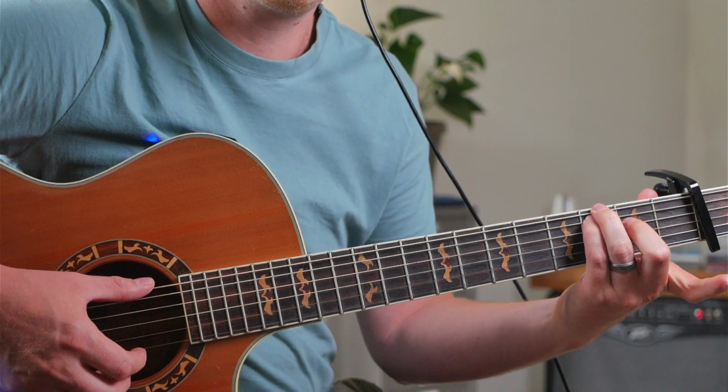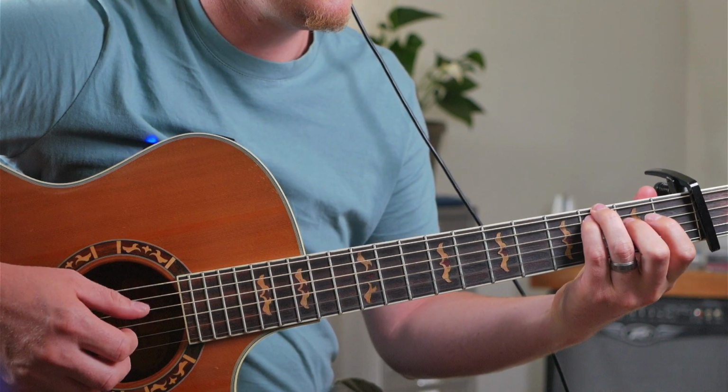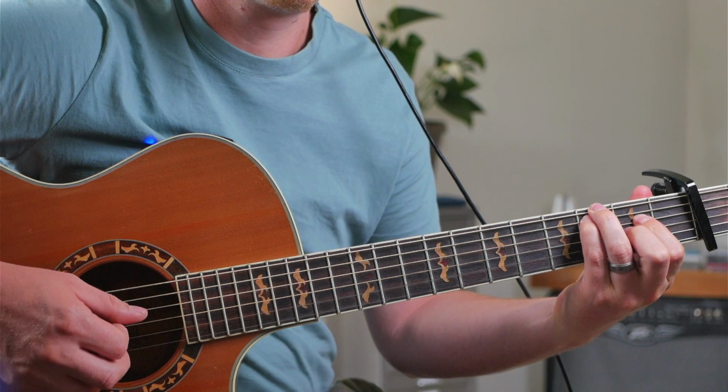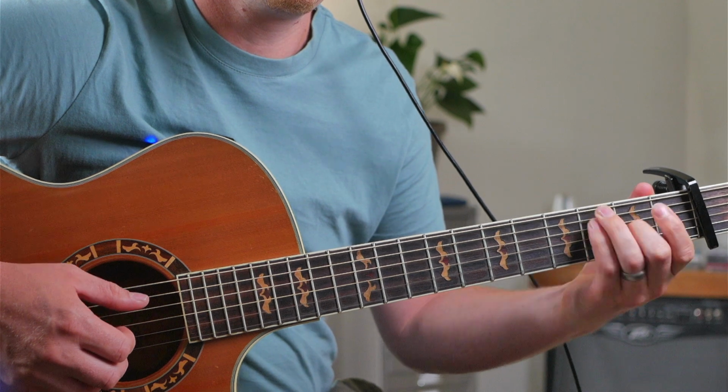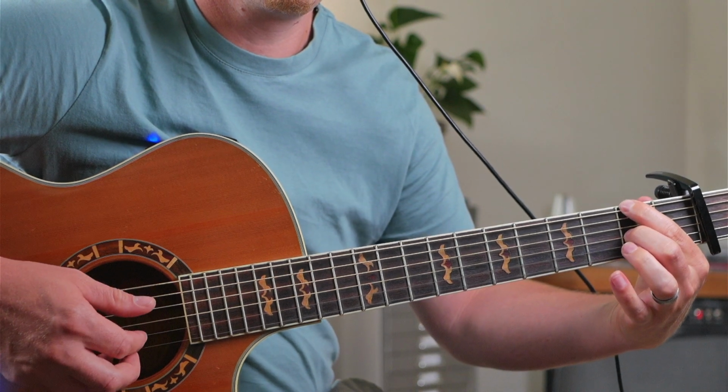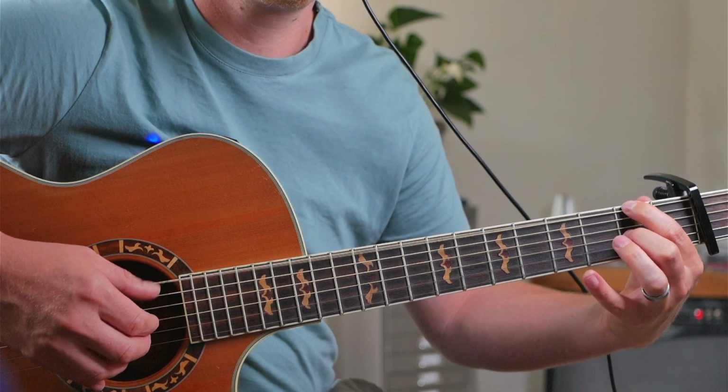And then C major 7, and with the major 6. D with the open B string makes this D major 6.